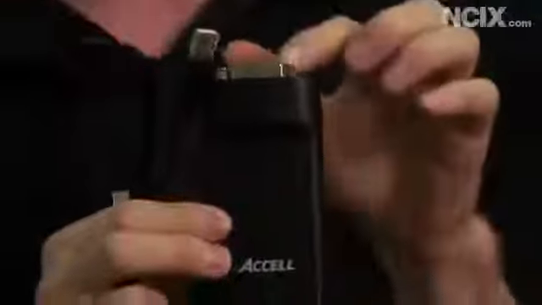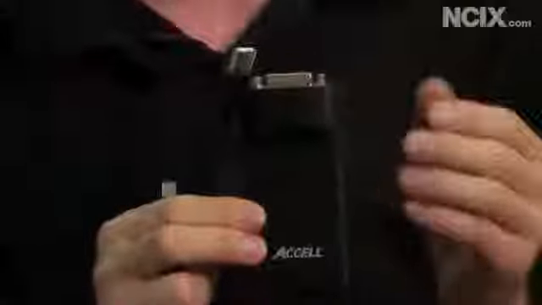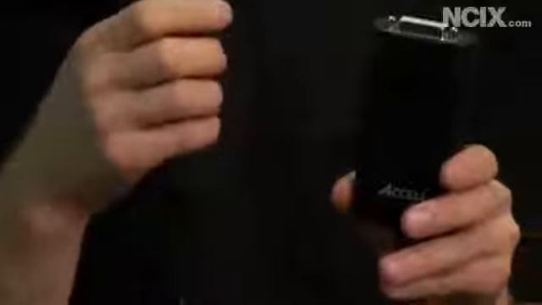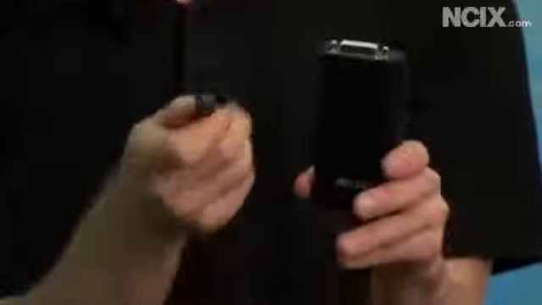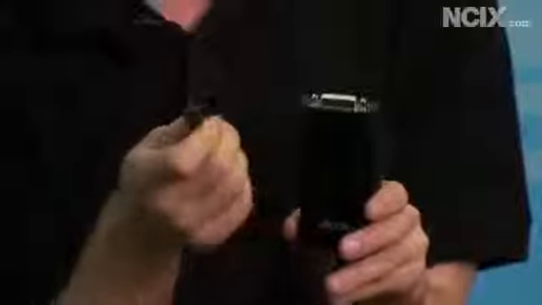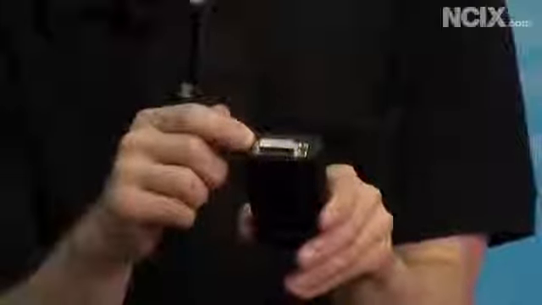Where DVI and HDMI are speaking the same language, but maybe a slightly different dialect, so you need a different connector, this box right here is actually powered by USB, and then it has a DisplayPort connection on the one end. This is actually mini DisplayPort, more on that in a second. So it has a DisplayPort on the one end, and then it also has DVI on the other end. So that's how we're able to adapt DisplayPort to something else.